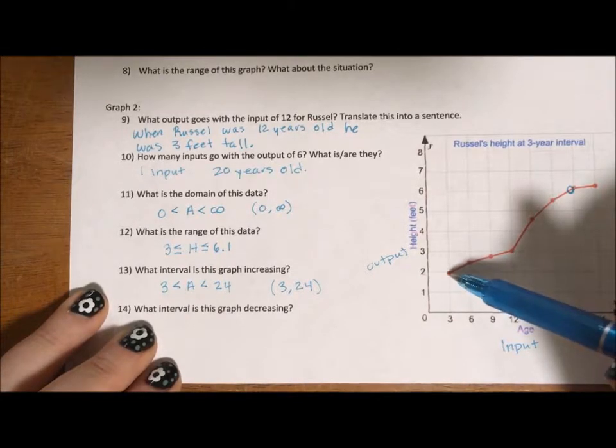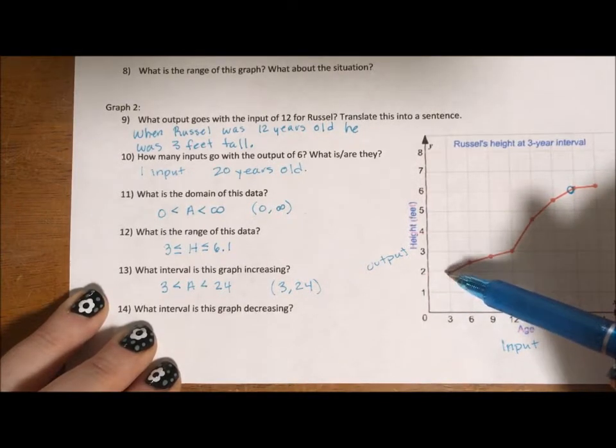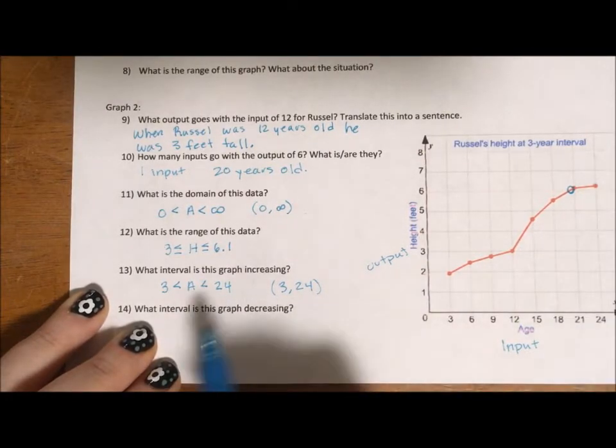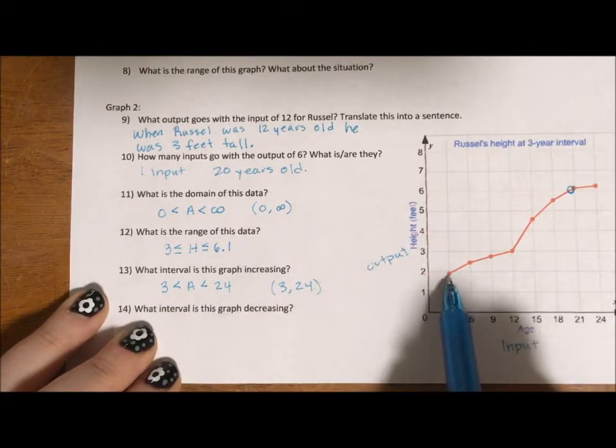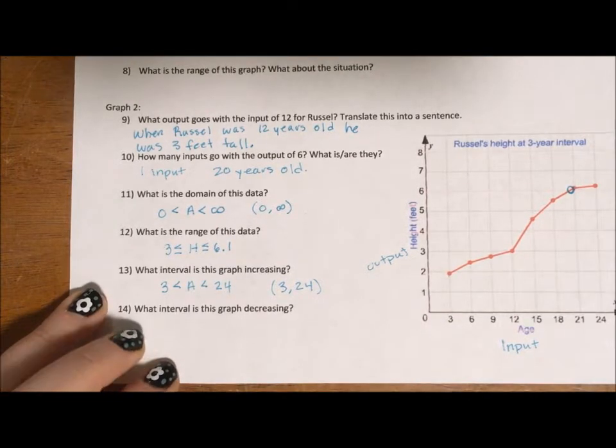We can assume it came down from here, but if we don't know, maybe he had like a weird growth spurt and then shrunk one day. Who knows? It's not likely, and we could suddenly go down here, which actually is pretty likely. So we use this because these points are not considered an increasing or decreasing point. They're just where it ends.